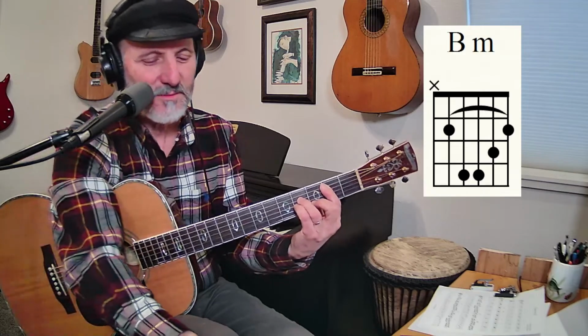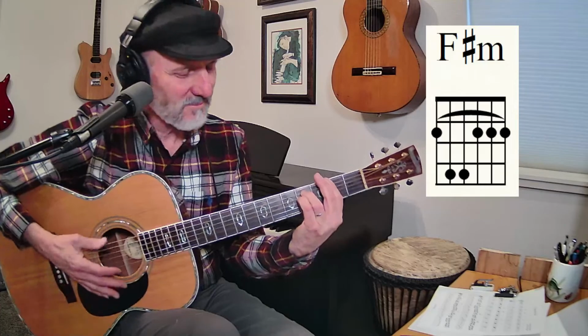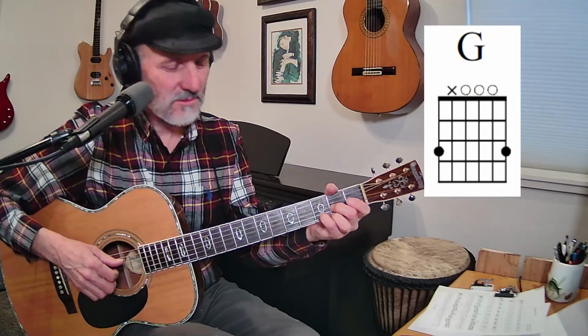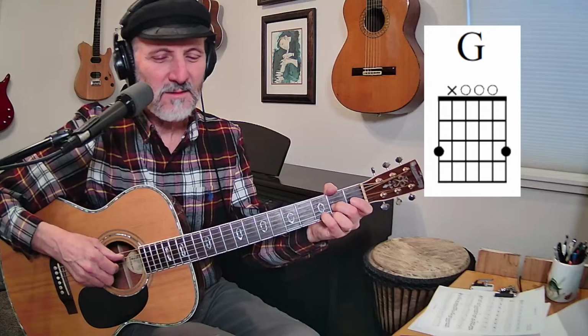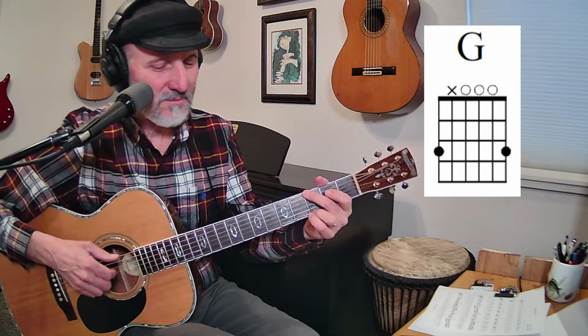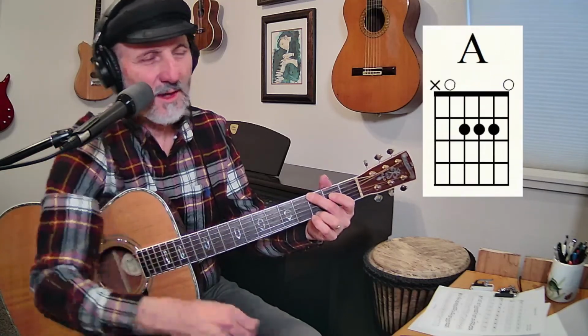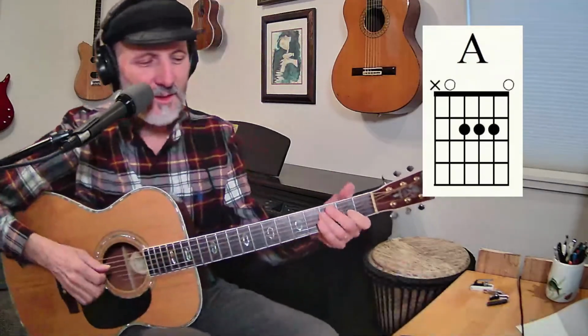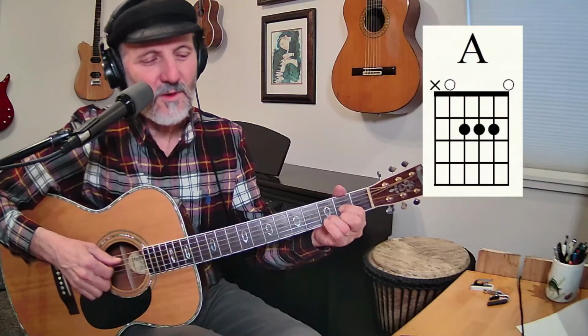B minor, it's a bar chord. F sharp minor. G. Just going through the chords here, right? And then we go back to D. And then the next chord is G again. And then we play A again. So the chord progression is like 1, 2, 3, 4, 1, 2, 3.